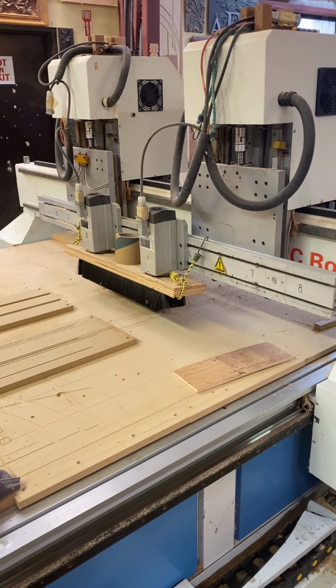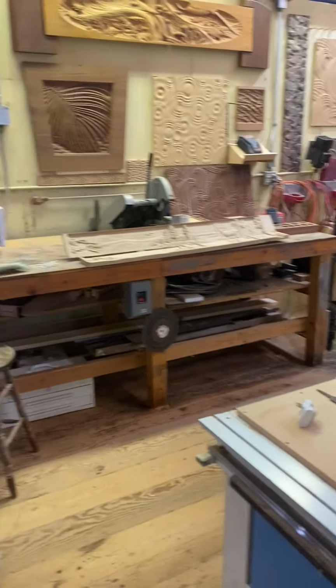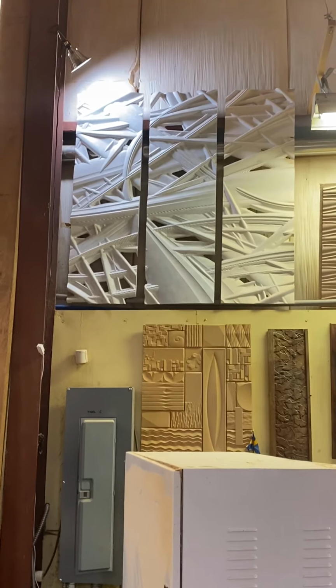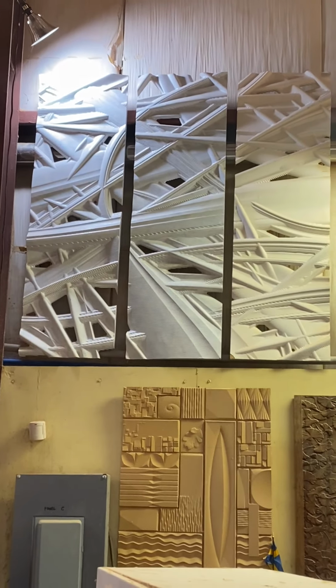Hi, my name's Joe. This will be about CNC carving. That's a CNC machine. Here's some examples of types of carving that can be done on these machines.